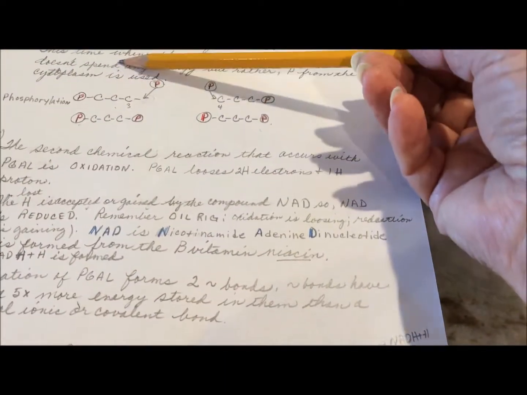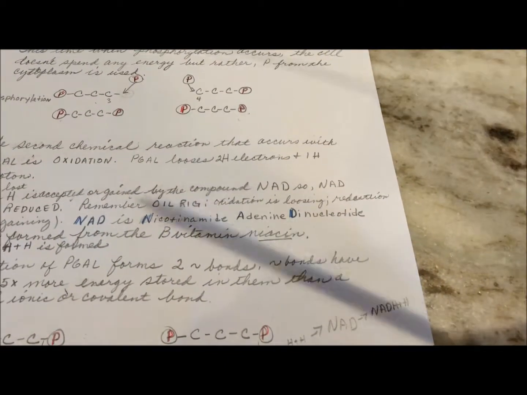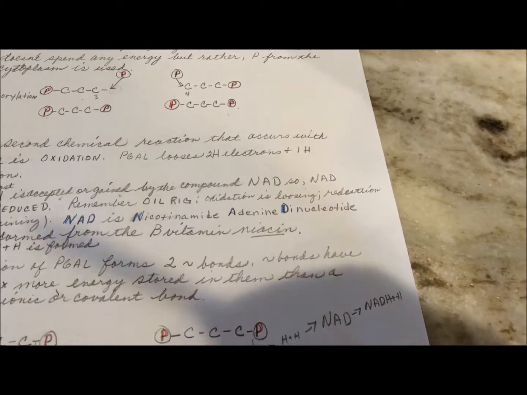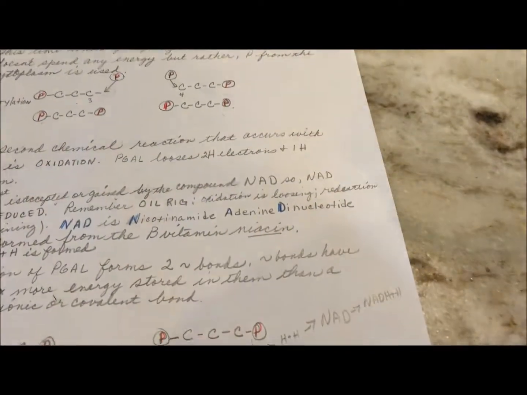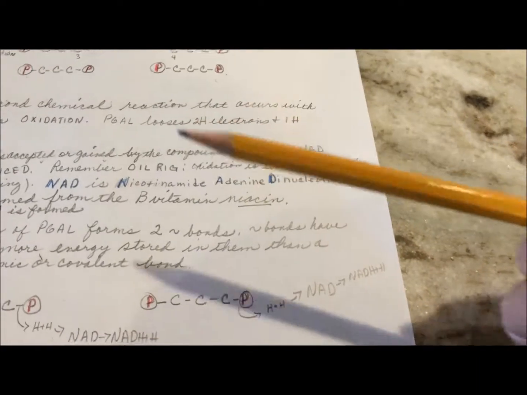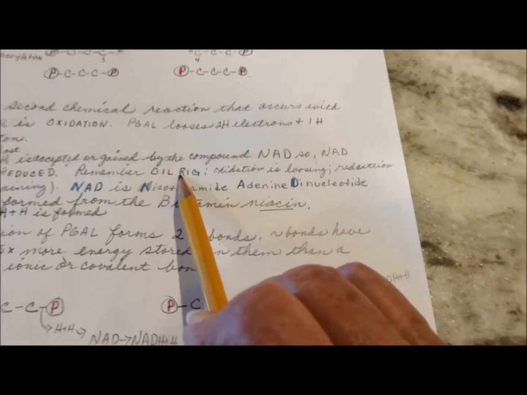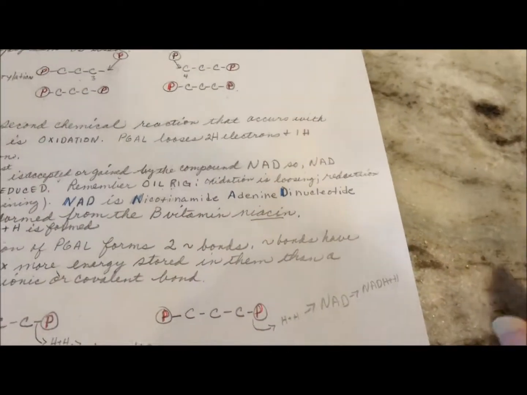Now the second chemical reaction that occurs in step 5, while phosphorylation is occurring, PGAL is oxidized. Now you know that when oxidation occurs, reduction follows it. Oxidation is a compound losing electrons, and reduction is a compound gaining those electrons. I don't know if y'all remember OIL RIG: oxidation is losing, reduction is gaining. That's just a little way to remember what happens in an oxidation-reduction reaction.